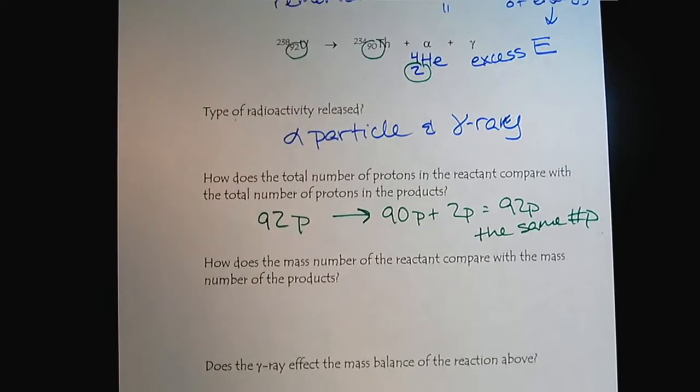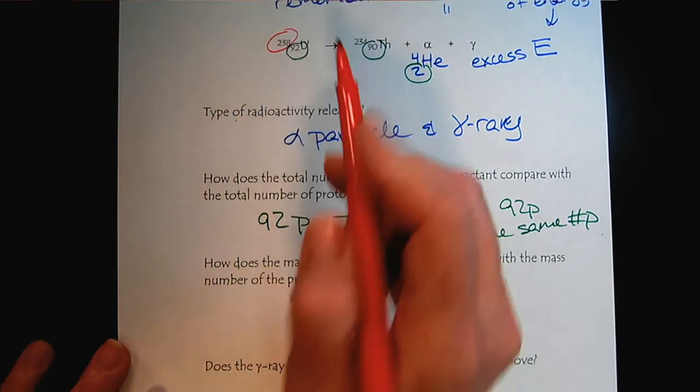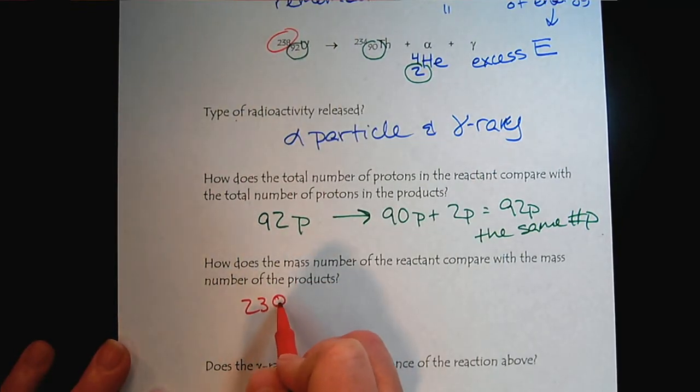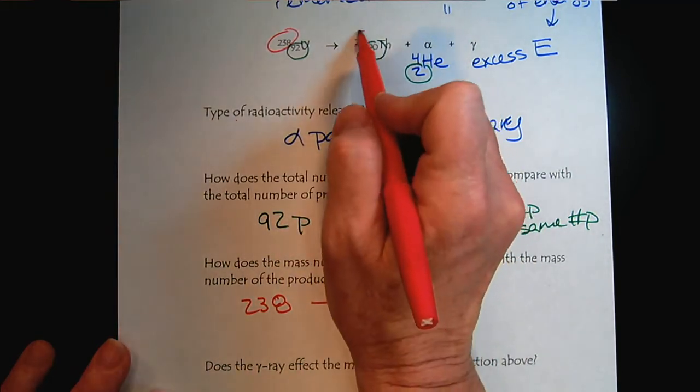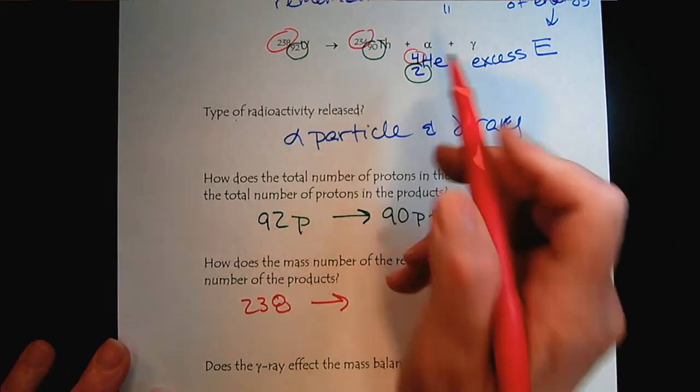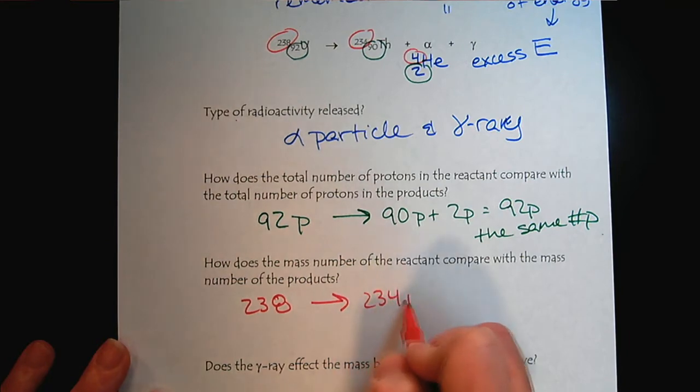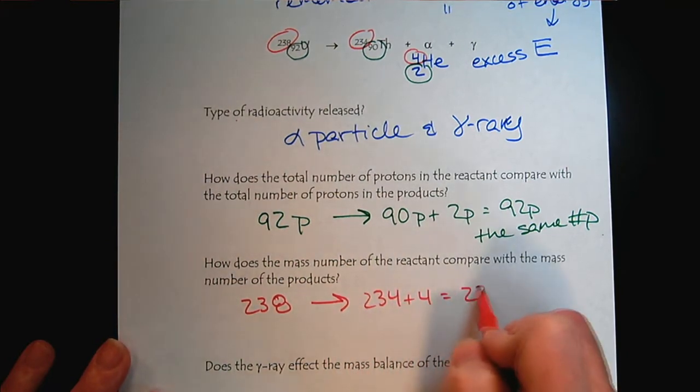Now if we look at the mass number, 238, the total number of protons and neutrons was 238, and now we have the 234 and the 4, which of course adds up to 238.